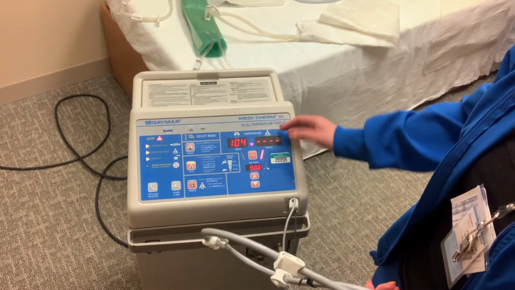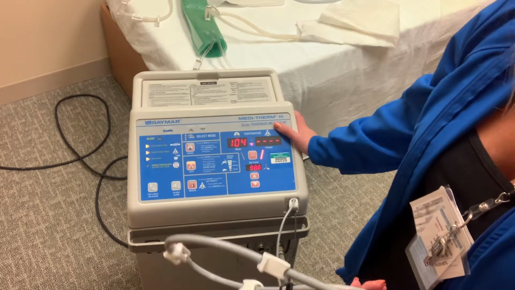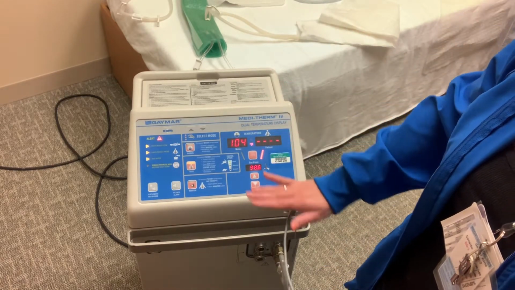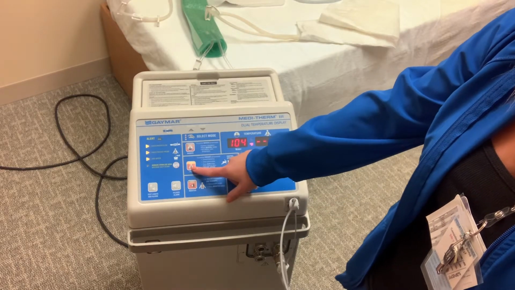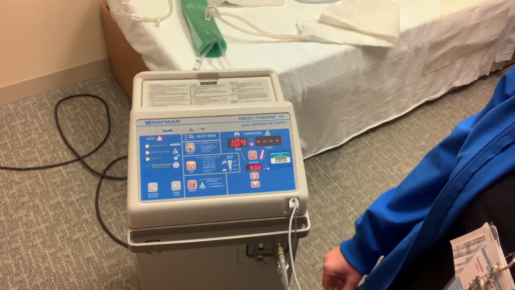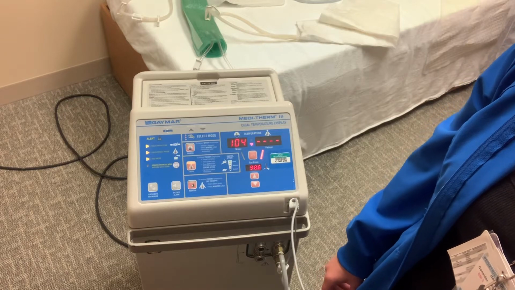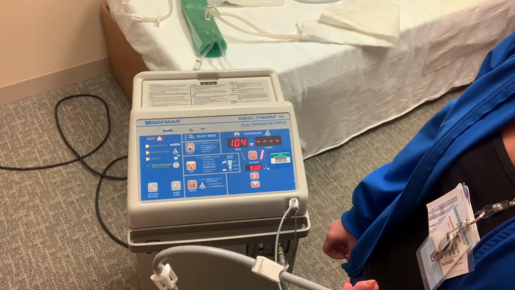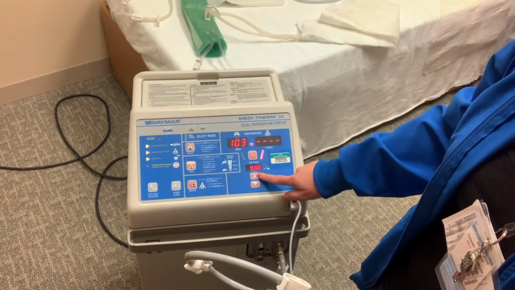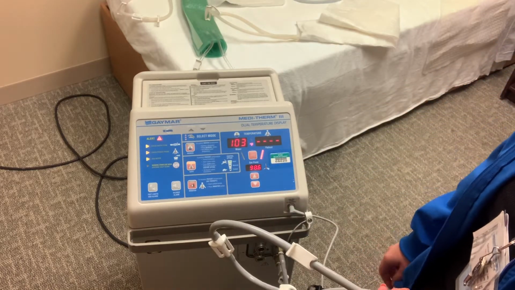So say you heat up the patient to 97 degrees, and you're like, okay, cool, let's stay there. Press auto, and it will go ahead and continue to keep that patient at 97 degrees. And it'll change the water as it needs to, which is kind of cool.